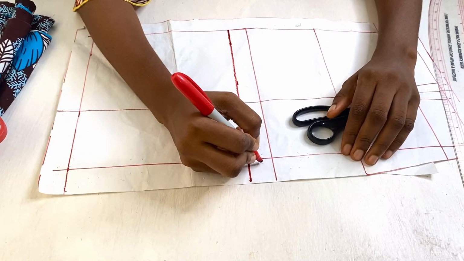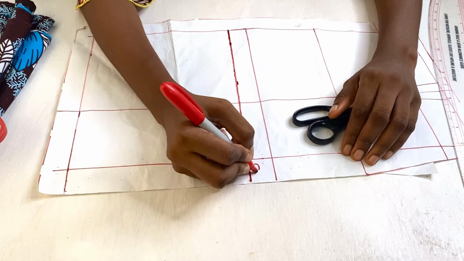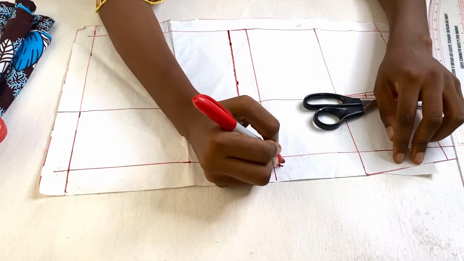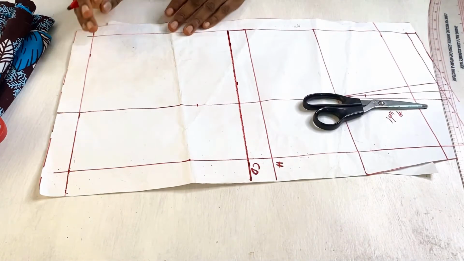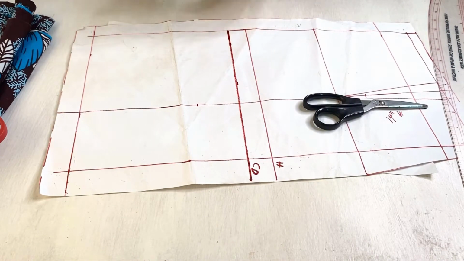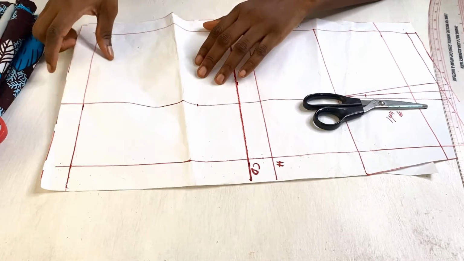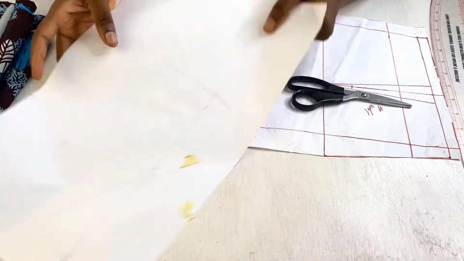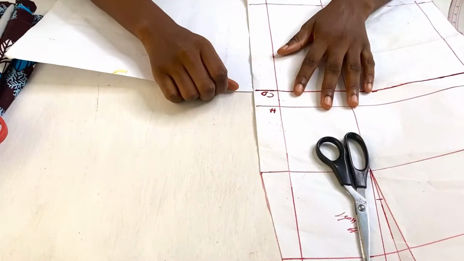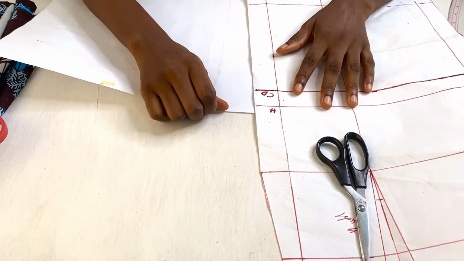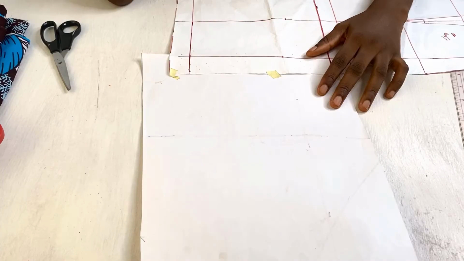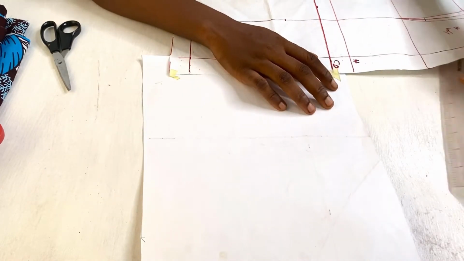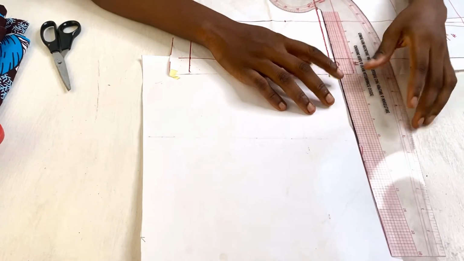I'm just going to name that CD, because this is my hip. That's my lower hip level and my upper hip level. Now the next thing is to add a piece of paper, between 20 to 30 cm. You place it right here, at the crotch depth level. Now this is my extra piece of paper added. So I'm just going to extend the crotch depth line.